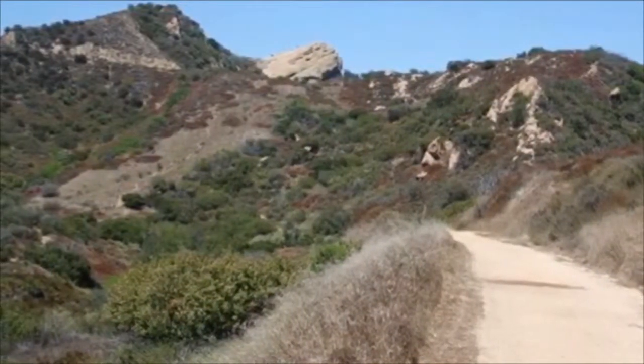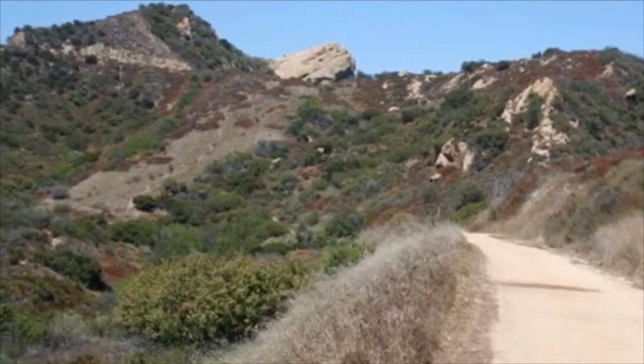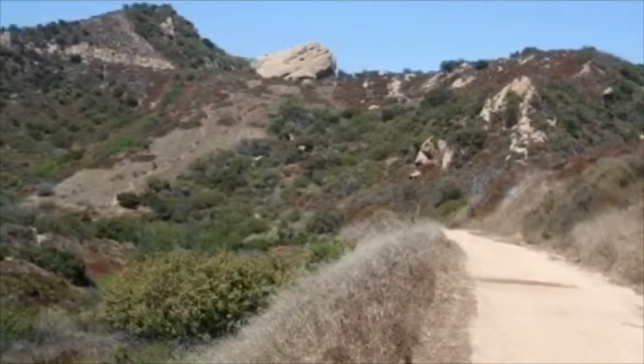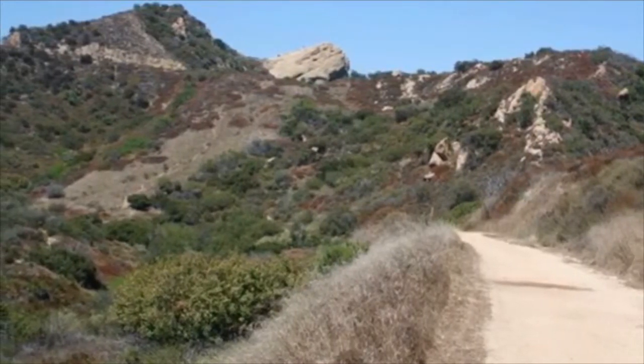To begin with, we started on this trail. This trail is called the Eagle Rock Trail because of the rock towards the end that is shaped like an eagle.